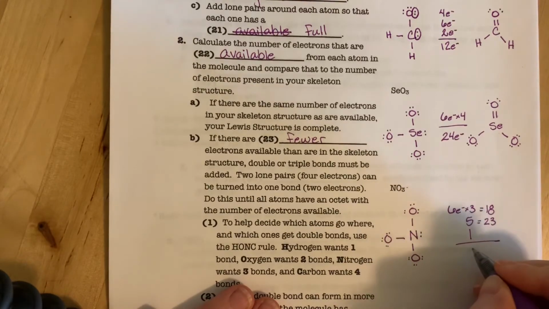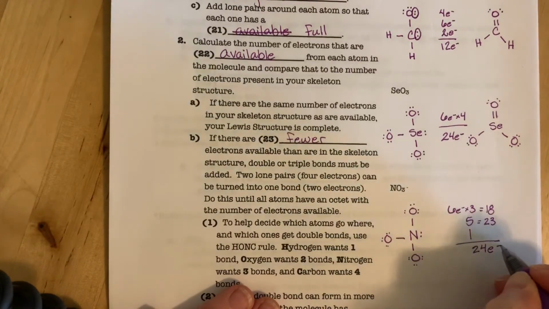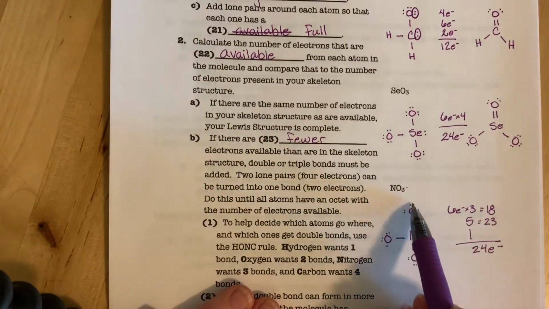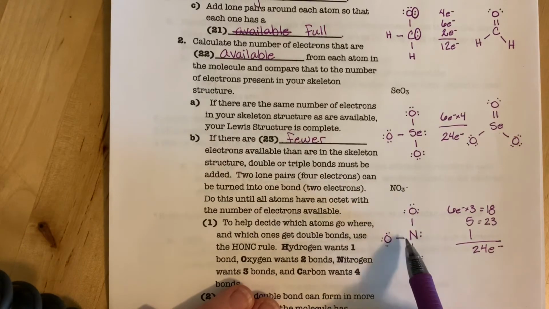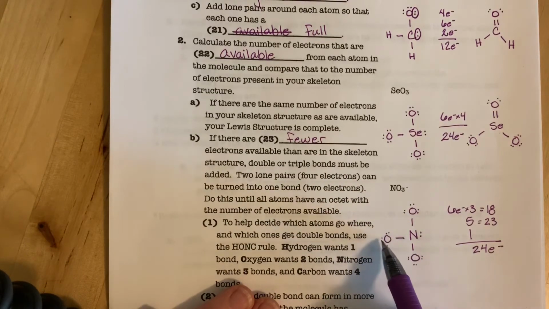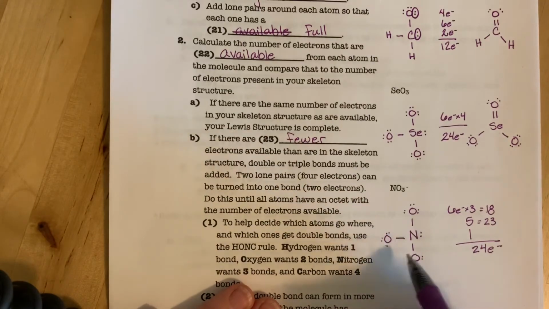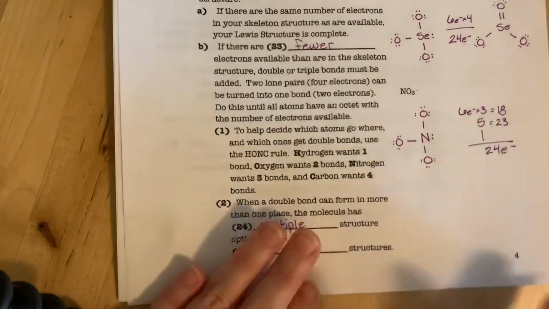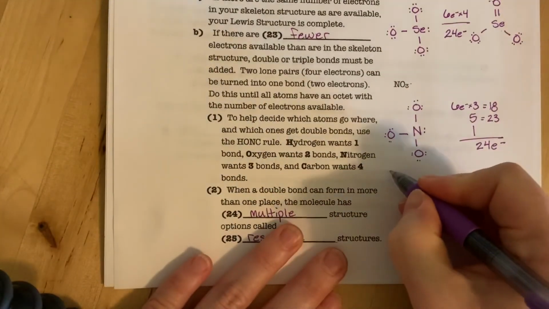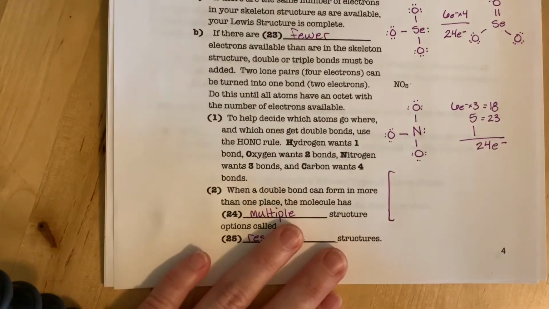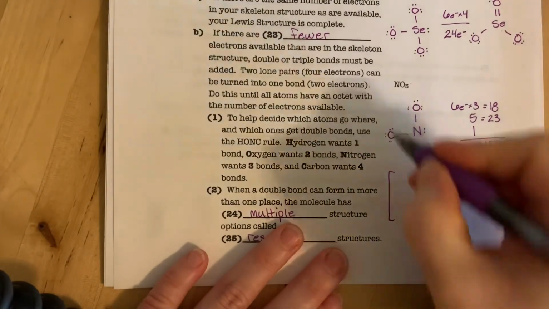So we have, forgive the poor format here, 24 electrons to work with. Well, 2, 4, 6, 8, 10, 12, 14, 16, 18, 20, 22, 24, 26. So we must add a double bond, and all of these oxygens are equivalent. So I'm going to draw my 3 resonance structures.